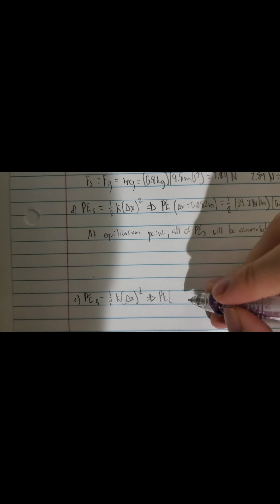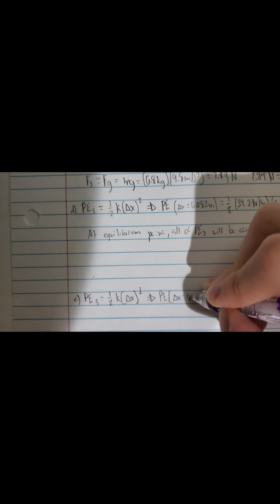We're going to have to first find PE spring once it is stretched the amount that we were told to stretch it. So PE spring again is 1/2 K times delta X squared, similar to up here. Now in our case, we are told to stretch the spring a distance of 0.164 meters this time, so double of this.